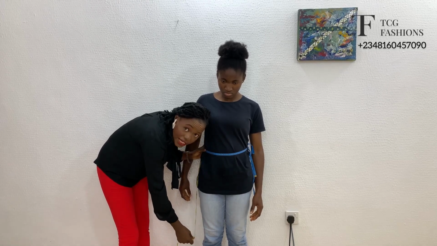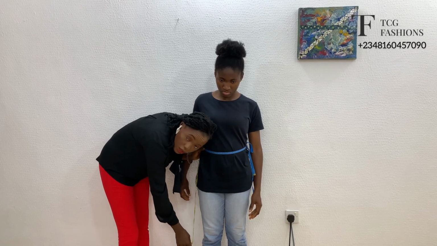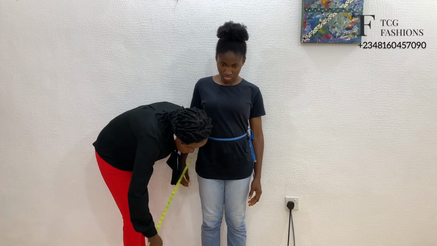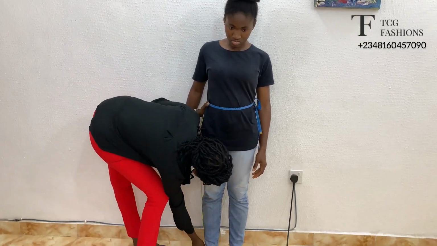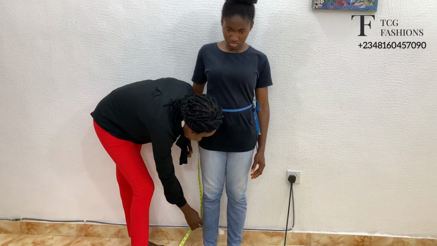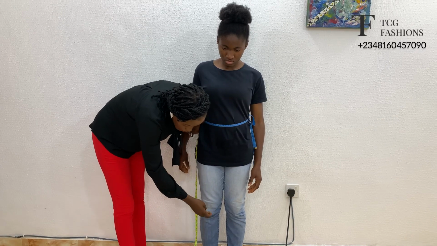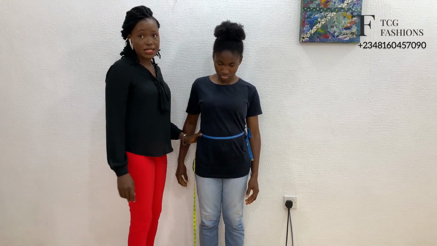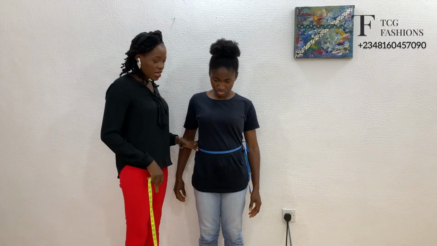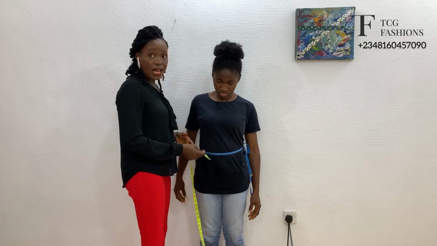The length of the skirt depends on the client. Ask the person where she wants the length to stop. If she says here, then this becomes the length of your skirt. If she wants it to the floor, that becomes the length of the skirt. If she wants midi, that becomes the length. But you also measure the actual knee. So that's that for the length measurement. For the circumference measurement, you are measuring just two things: the waist and the hip.